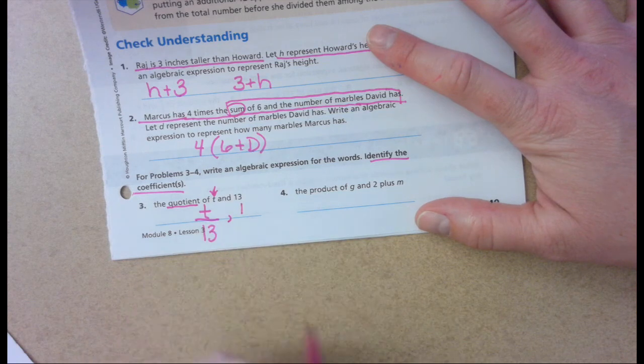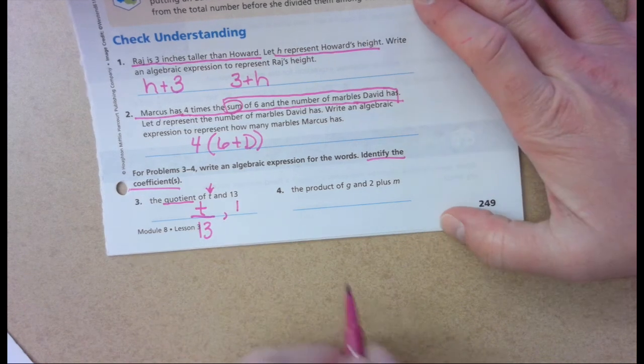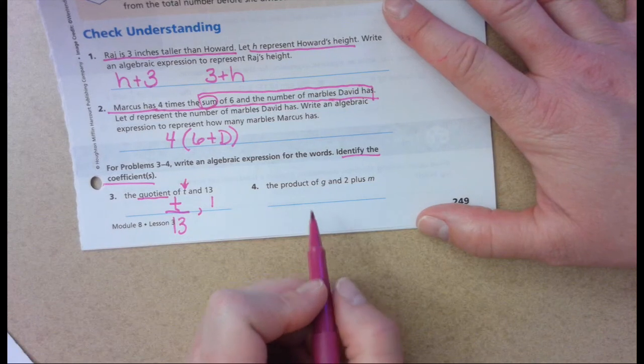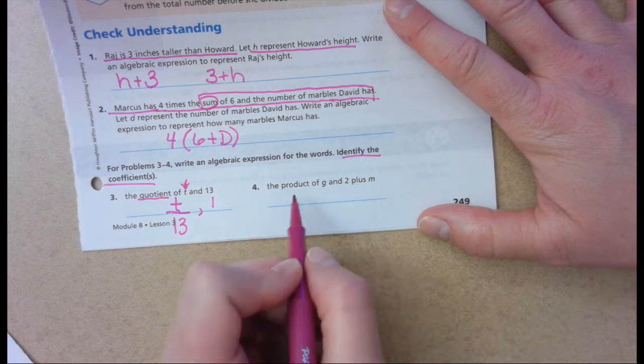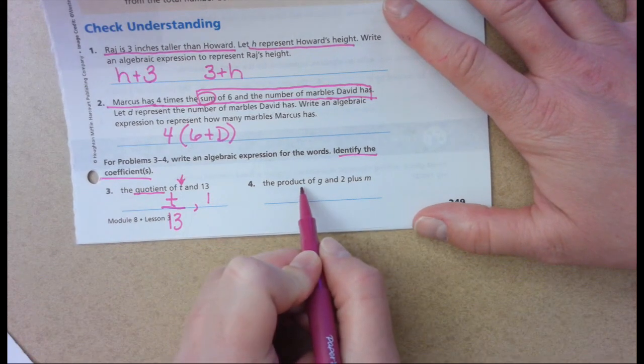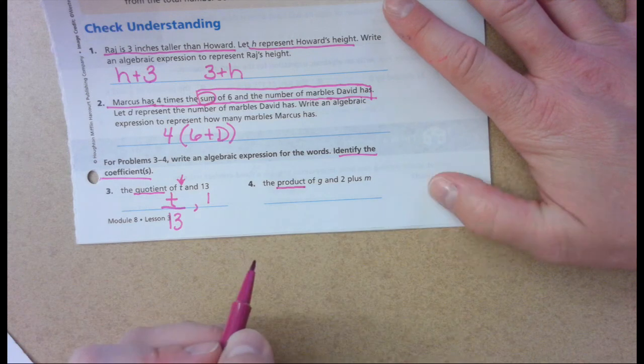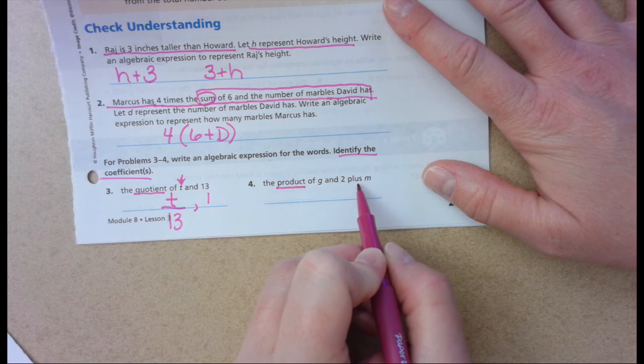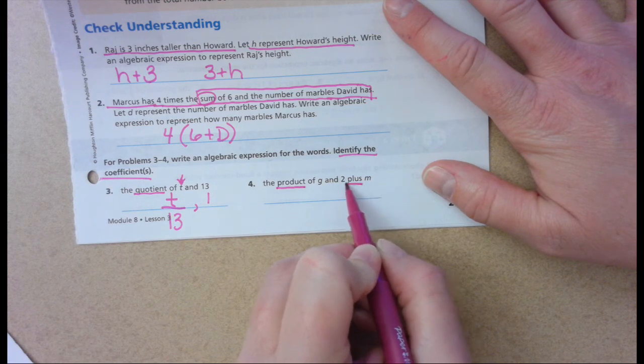Let's see, for the last one, the product of g and 2 plus m. So we know we're going to be multiplying something because we have to find the product. We also know that we are going to be doing some adding because they use the word plus, which means we have to add something.